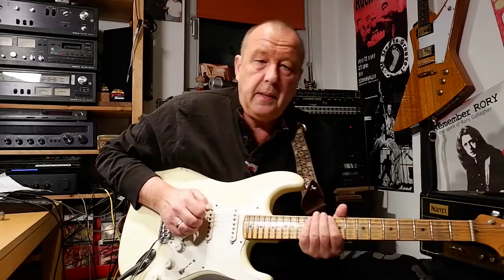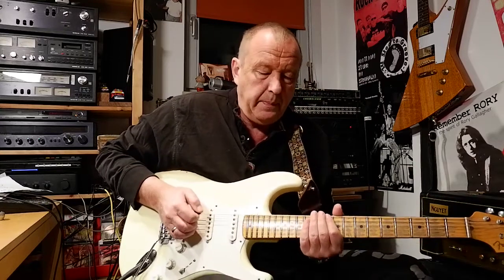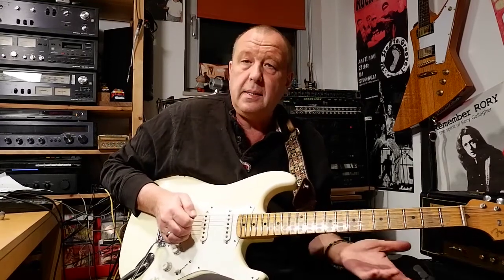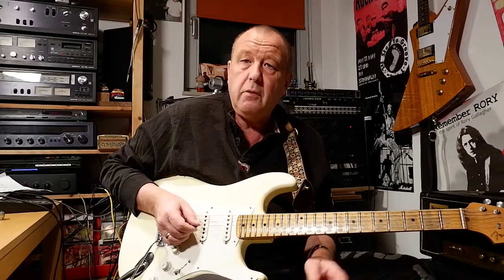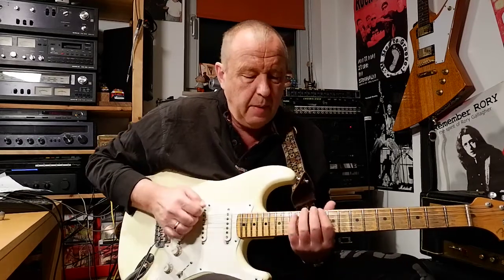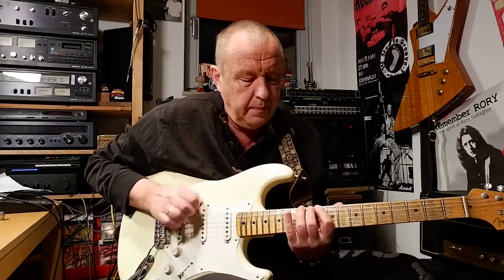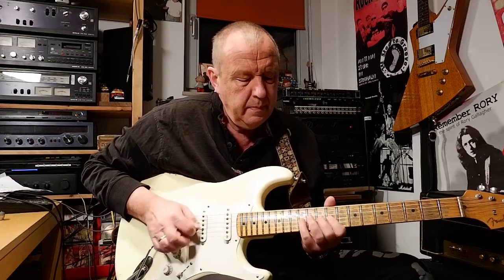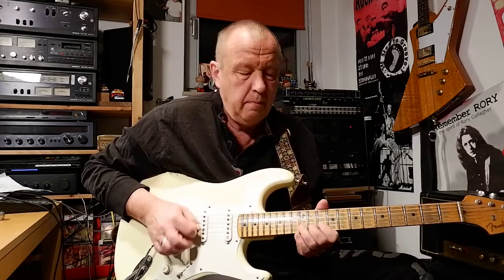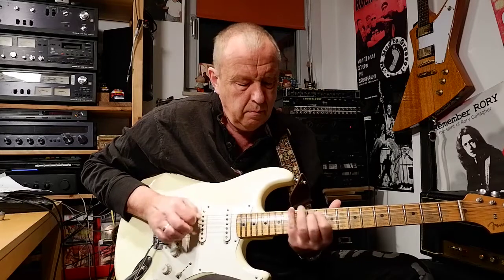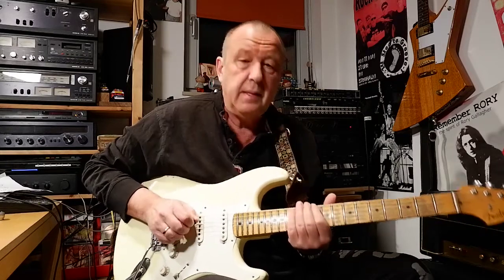This is the Dorian mode. The Dorian mode is the second degree of a major scale. So if I play the Dorian mode, this is the second degree.